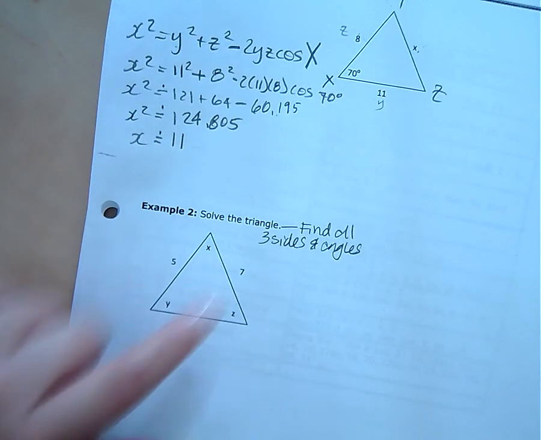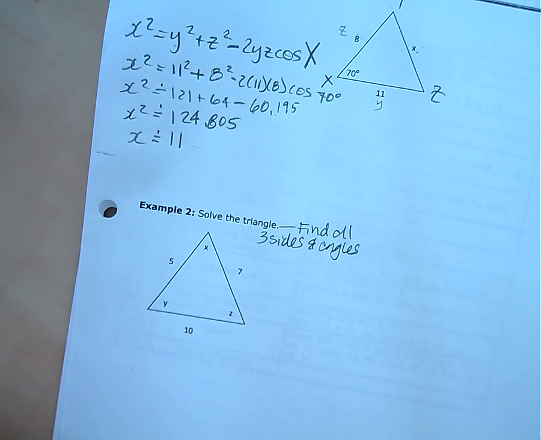So find X, we did that. Here, solve the triangle. We're given all side lengths. We're going to sub in and find the angles.